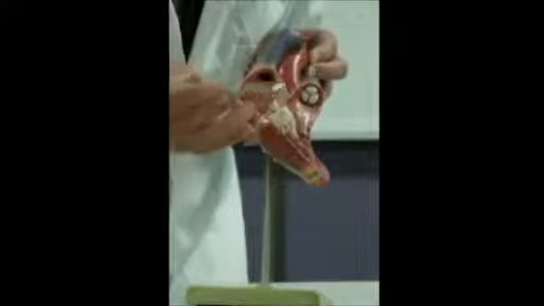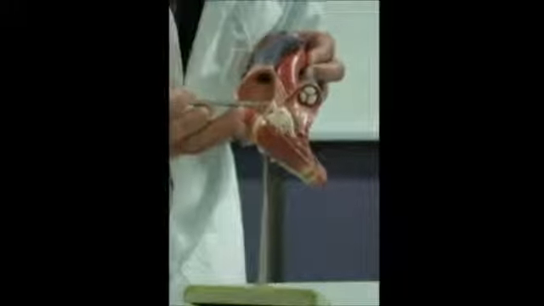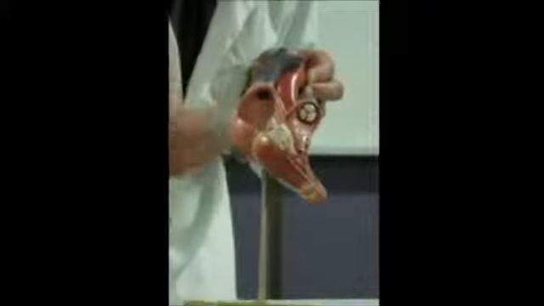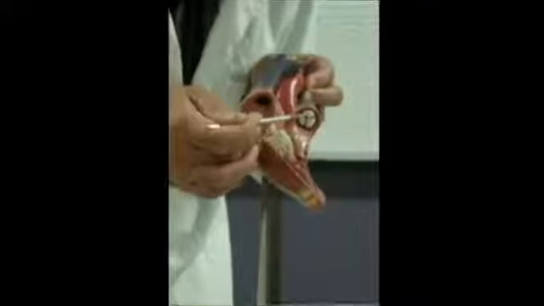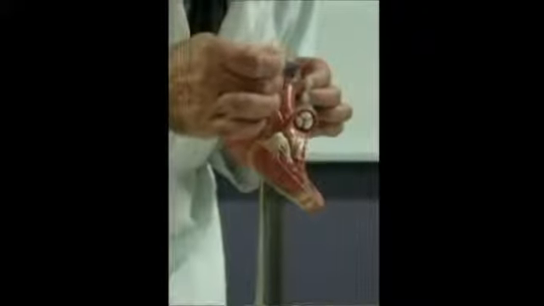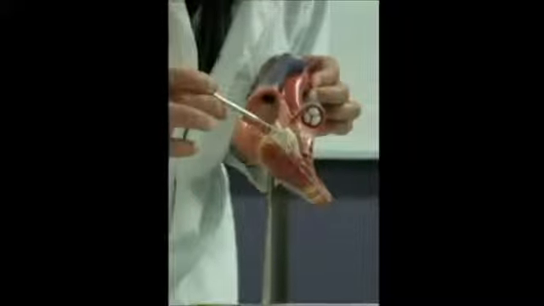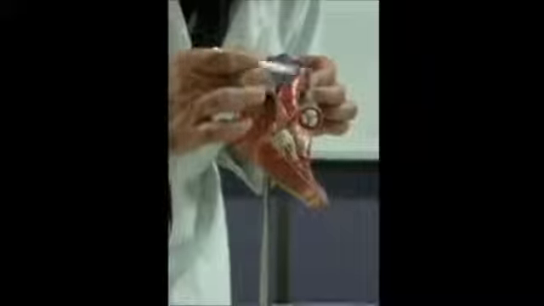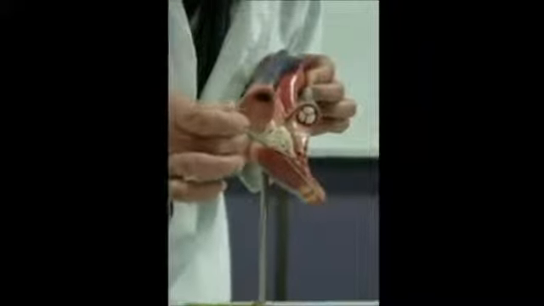So you have 2 valves on the right side of the heart. You've got the tricuspid valve, or the right AV valve, and the pulmonary semilunar valve. Now the reason that we have valves is to stop the blood from going backwards. So when the ventricle contracts, this valve shuts off so the blood doesn't go back into the right atrium, and this valve opens up so the blood will pass into the pulmonary trunk. And when the ventricles relax, this valve will open up to allow blood to come into it, and this valve will shut to stop the blood from going backwards from the pulmonary trunk into the right ventricle.